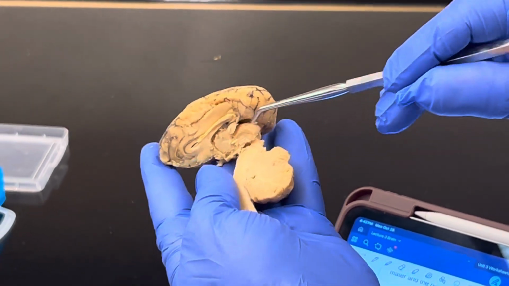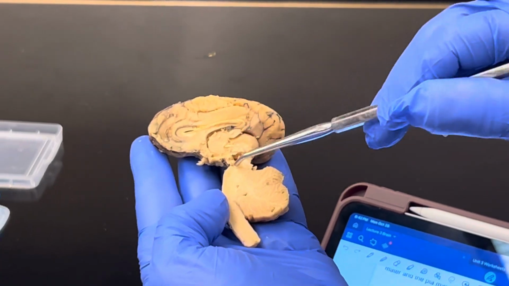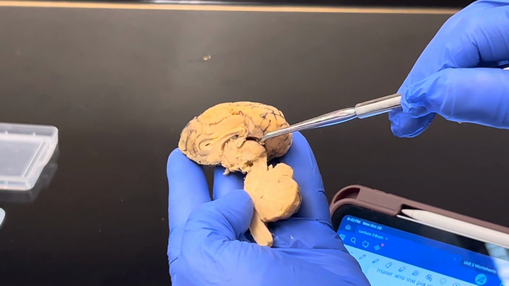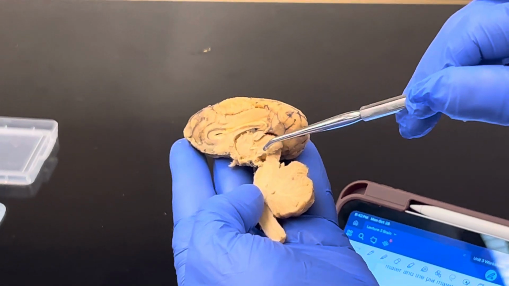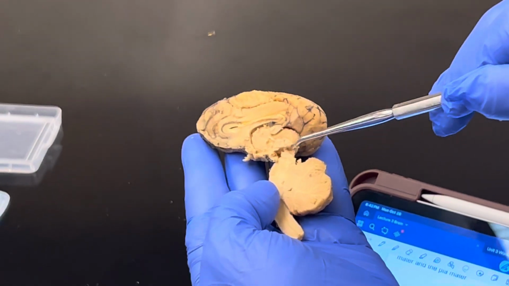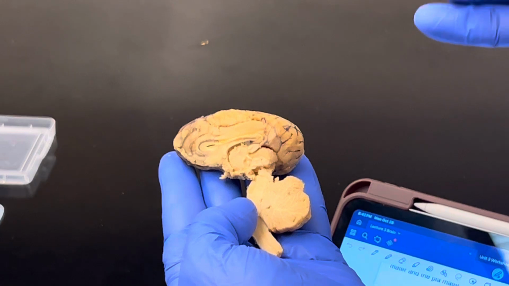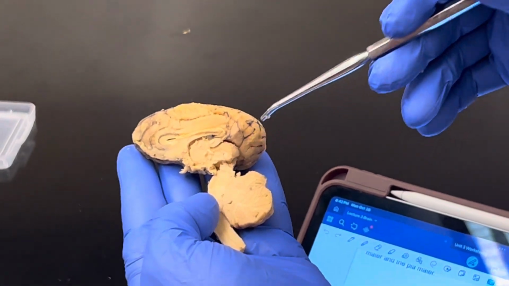Right below that, and part of the brain stem here, we have the midbrain. On the posterior side of the midbrain is this structure known as the corpora quadrigemina. We have two parts of the corpora quadrigemina: the superior colliculi and the inferior colliculi. The superior colliculi is mainly for tracking moving objects, and the inferior colliculi is going to receive information from the inner ear.